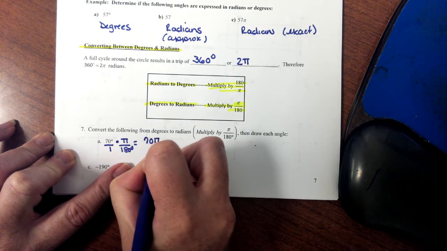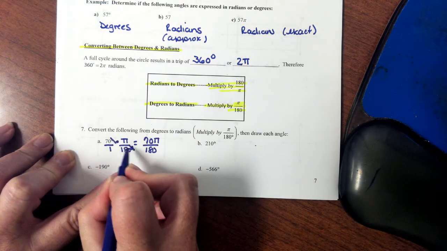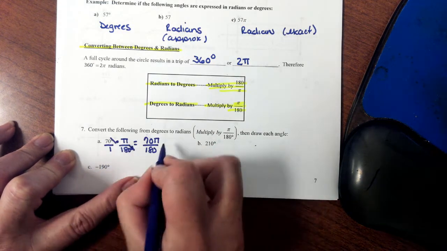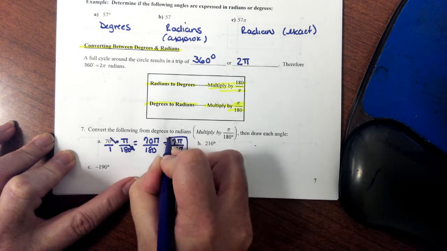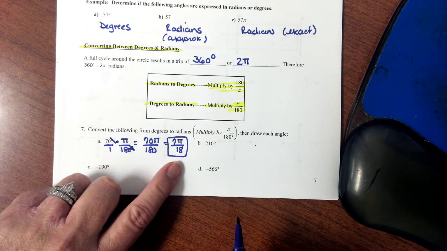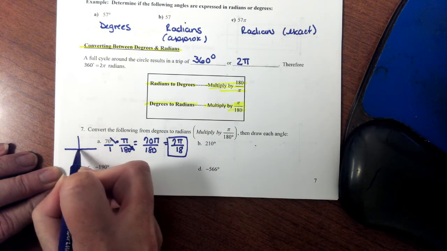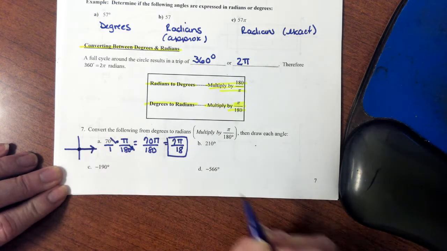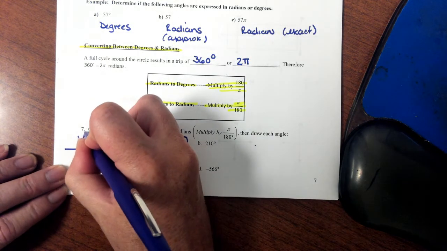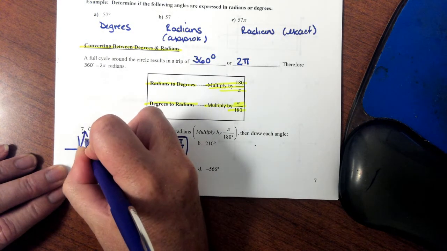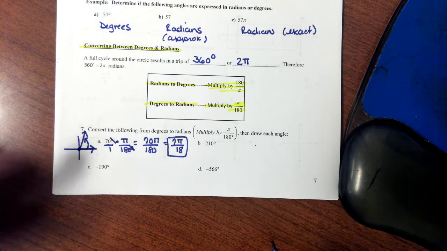So that's going to give me 70 pi over 180. Notice the degree symbols will cancel out. You can cross cancel them. So I can reduce this to 7 pi over 18. So that is what 70 degrees is equivalent to. So when I sketch 70 degrees, going back to what I did a few minutes ago, there's my initial side. 70 degrees I know is going to be located in quadrant 1. So that's what my angle 7 pi over 18 or 70 degrees is going to look like.